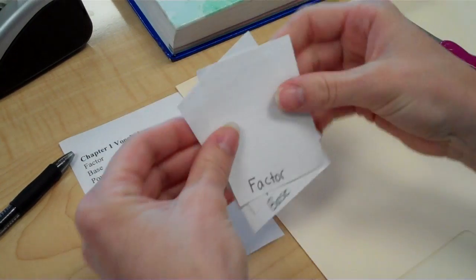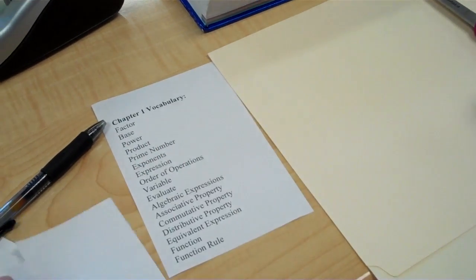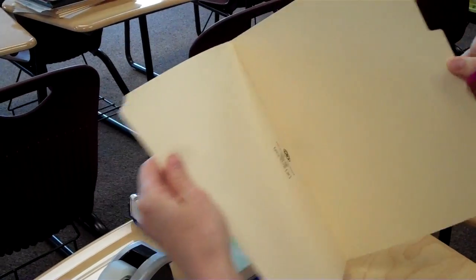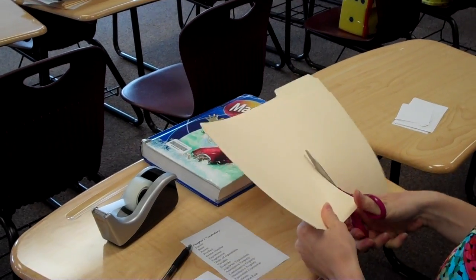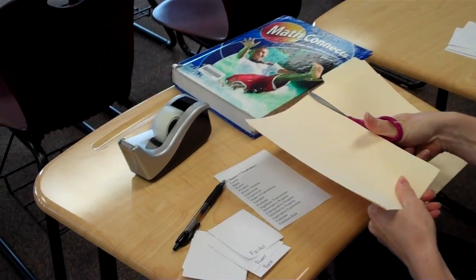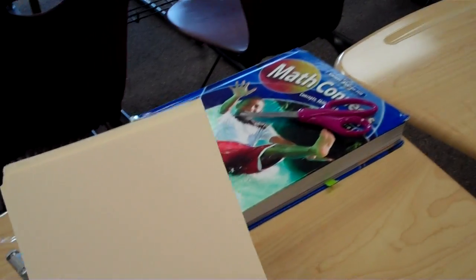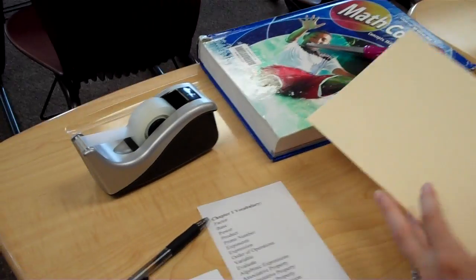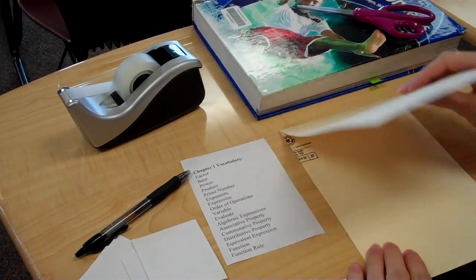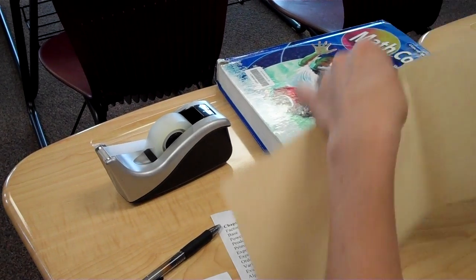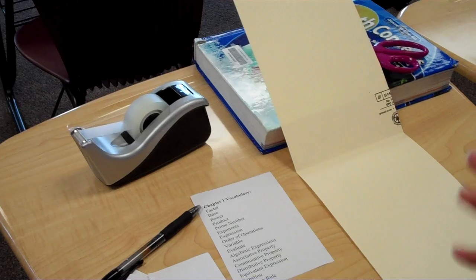Now, once you're done writing on your words, you're going to take a file folder and cut it in half. This you could share with a neighbor. You only need 1/2 of your file folder. So once you have it cut in half, you can share. Your partner can have the other one. So you're going to open up your file folder, and I like to use the side that doesn't have the printing on it, just to make it look nicer.